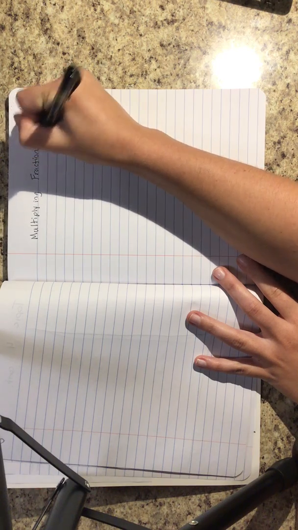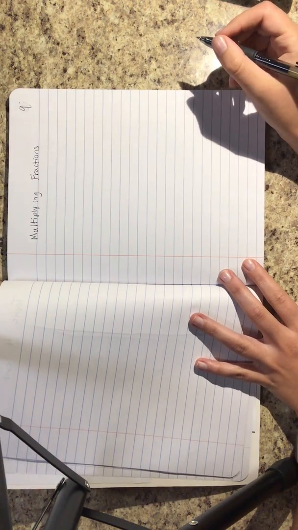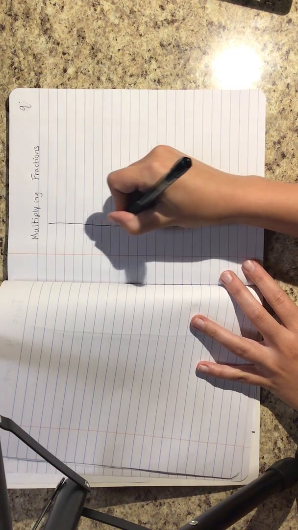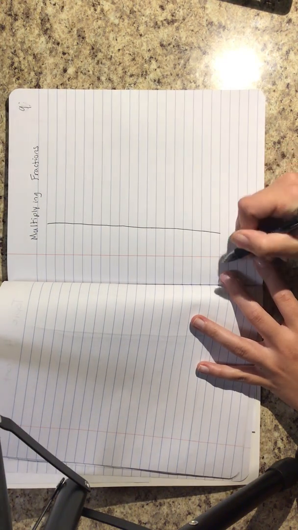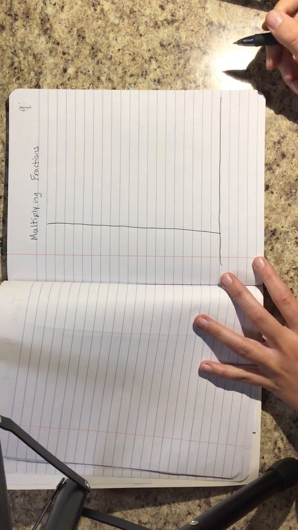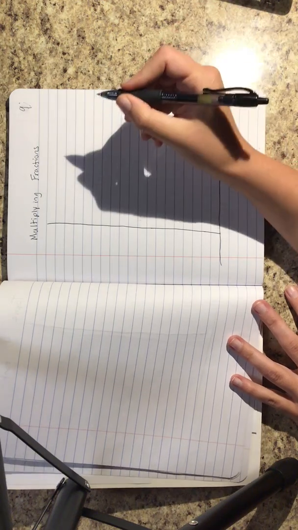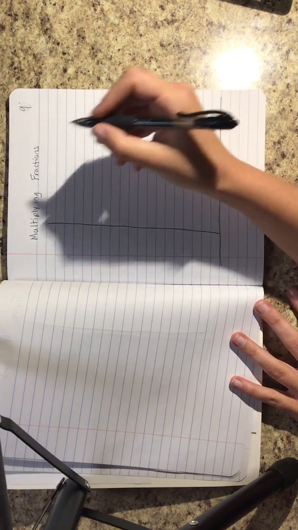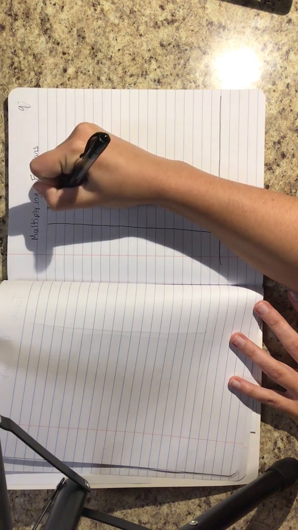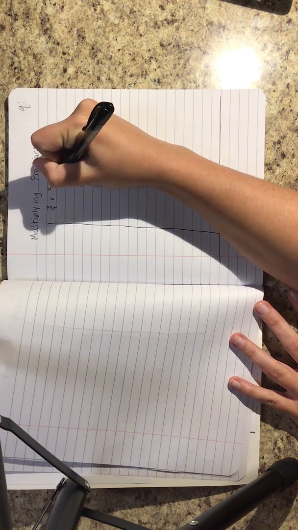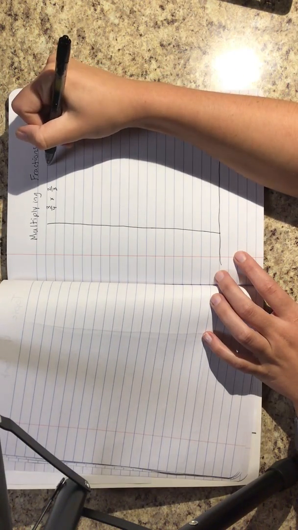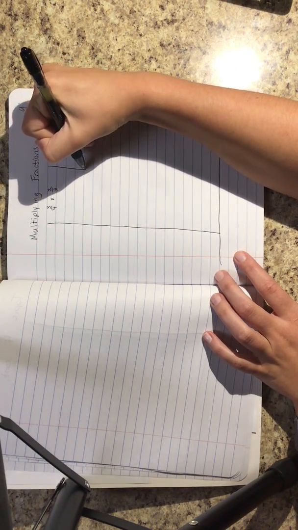And I first want to start with an example. So let's set up my page, and we will do our Cornell Notes style. So let's look at what multiplying fractions means. Let's do an example of 3/4 times 2/3. So I'm going to go ahead and draw this out.